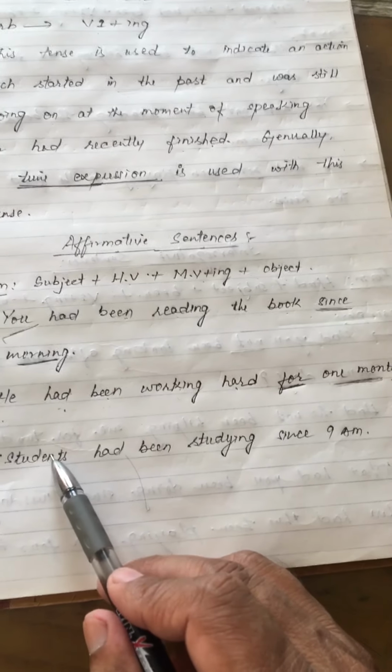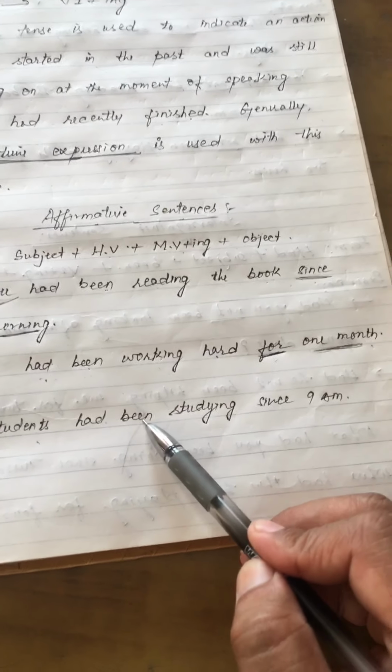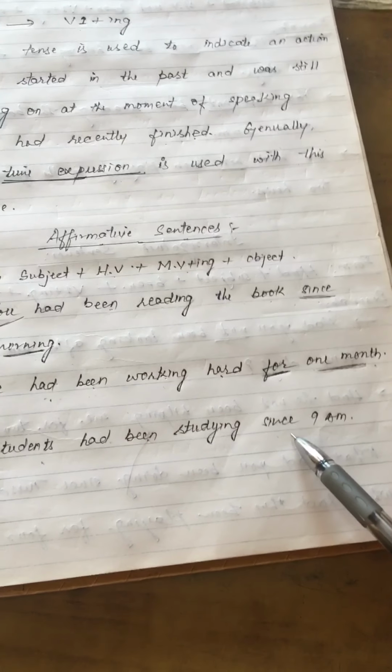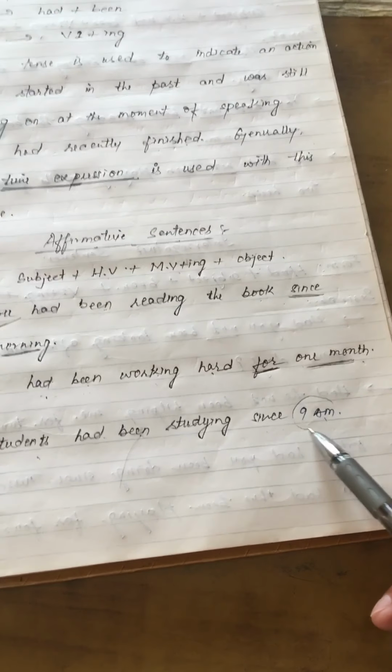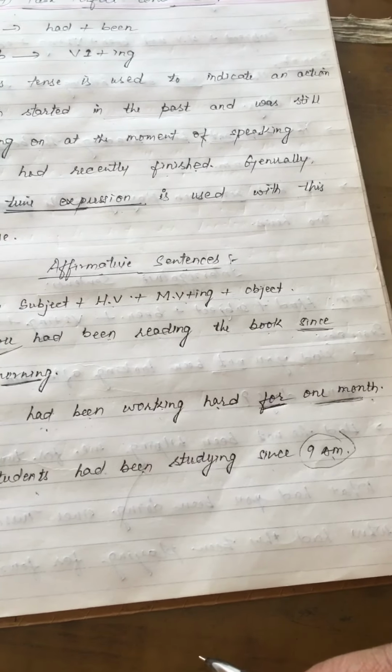So again, students is your subject, helping verb had plus been, then the ing form of the verb, and then your time expression since 9 a.m. Now here you can see 9 a.m. is the exact time, so we have used here since.